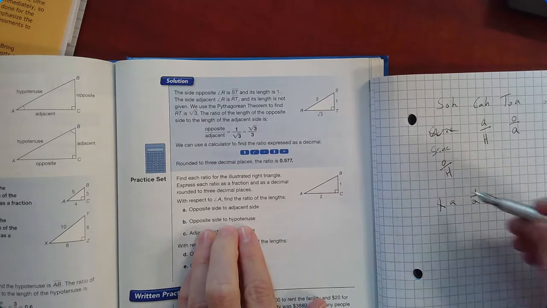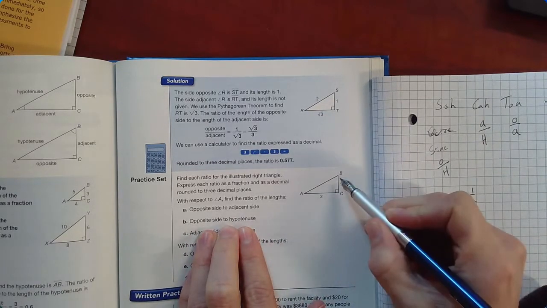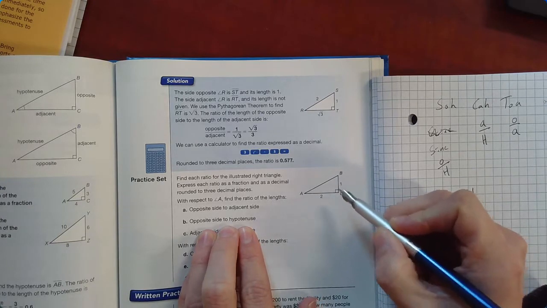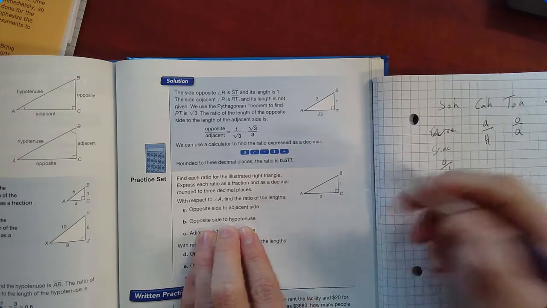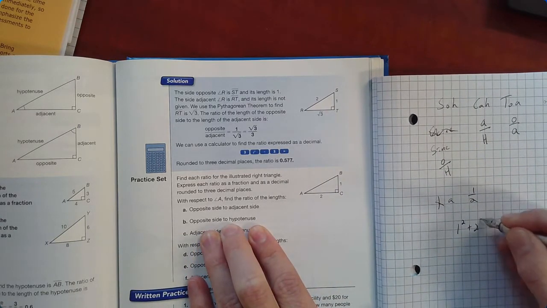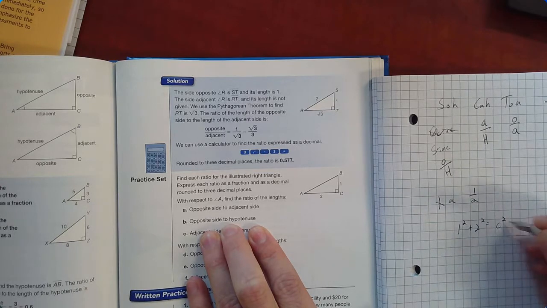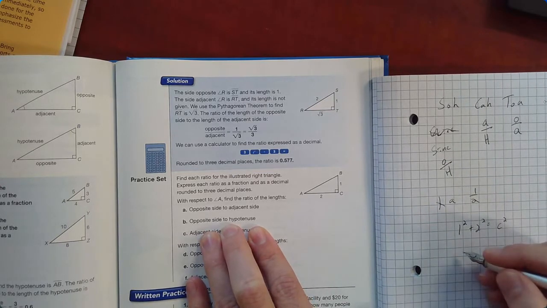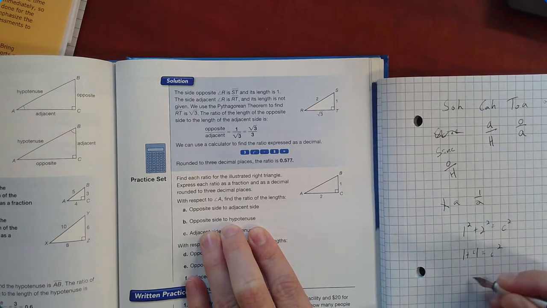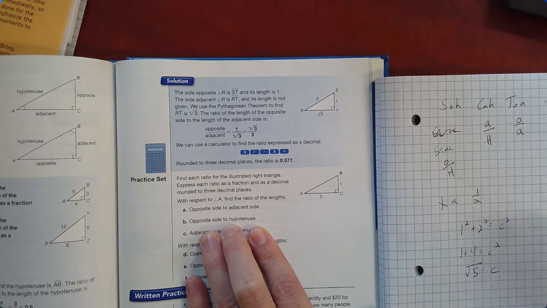Well, now you're missing your hypotenuse, so you're going to have to solve using the Pythagorean theorem. 1 squared plus 2 squared equals c squared, or 1 plus 4 equals c squared. So the square root of 5 equals c.